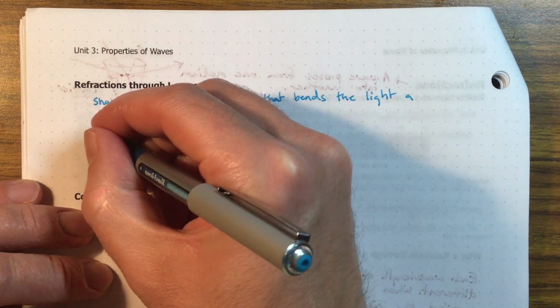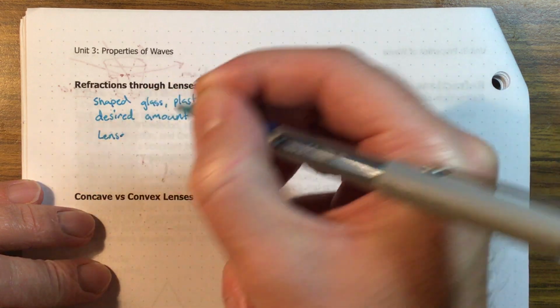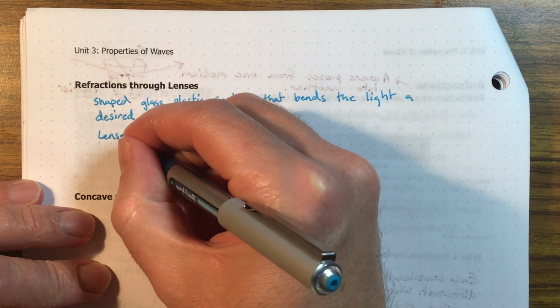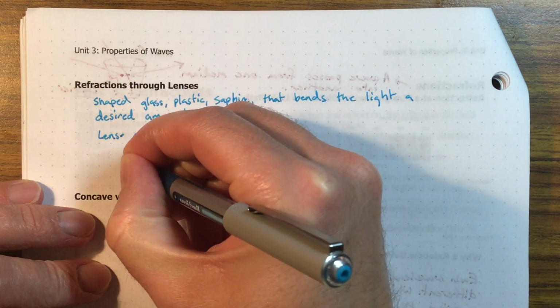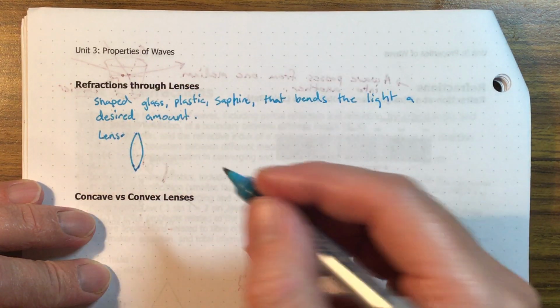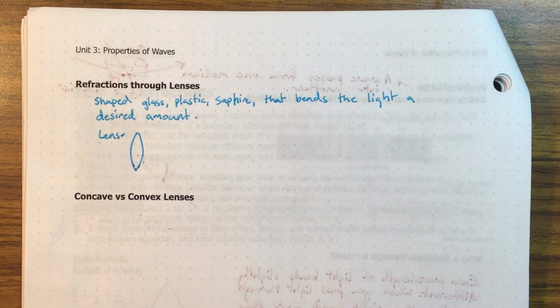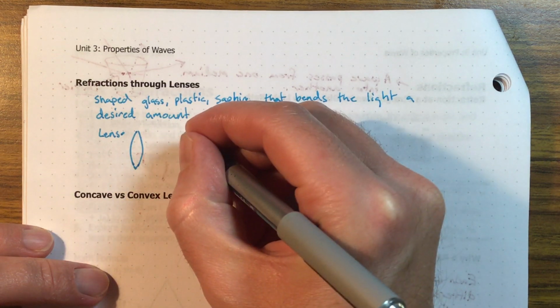So here's a typical lens. It could look like this. It's just glass. This is from the side, from the front it would look just like a circle. Lenses can have a shape like that.